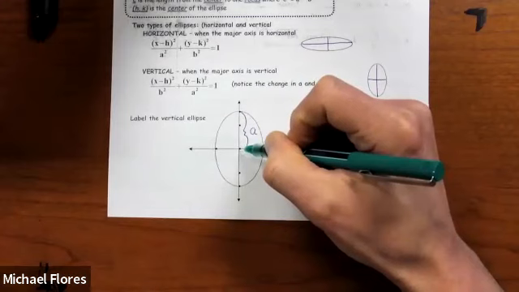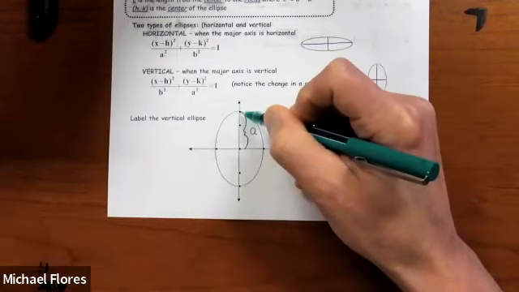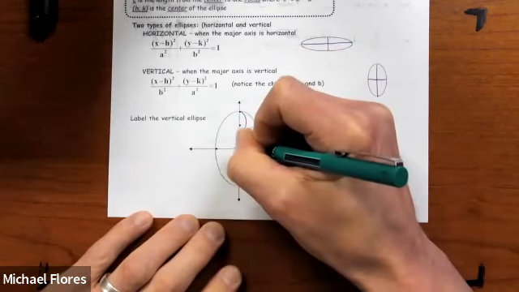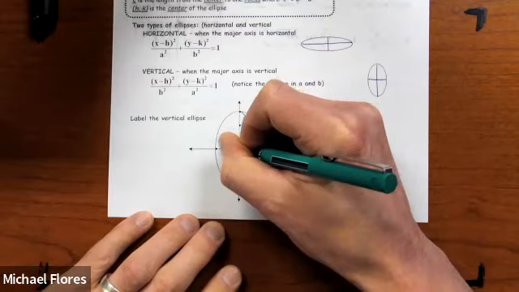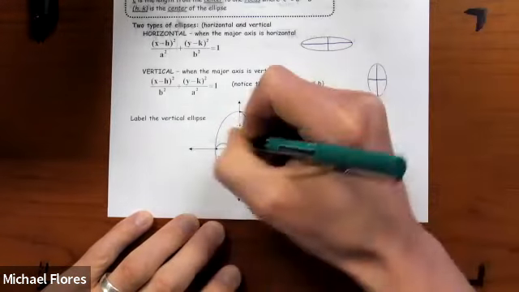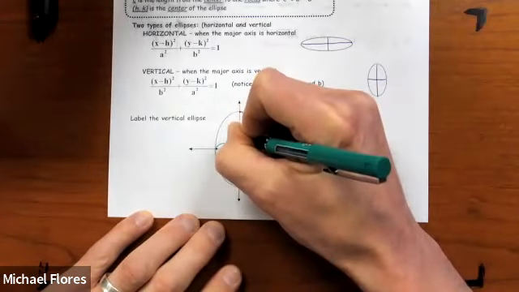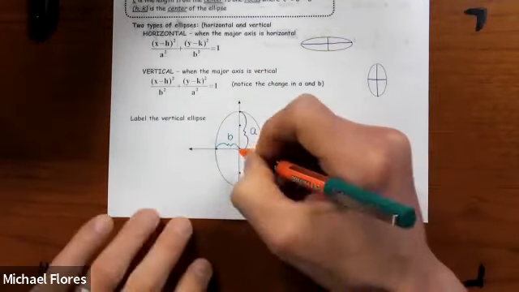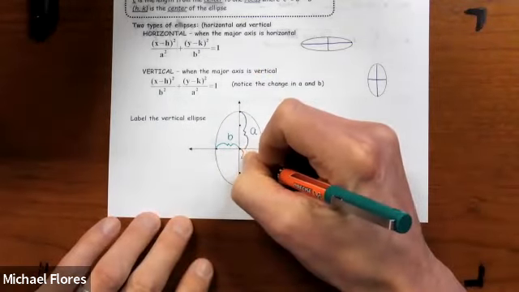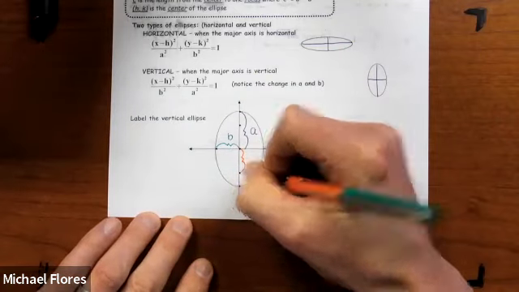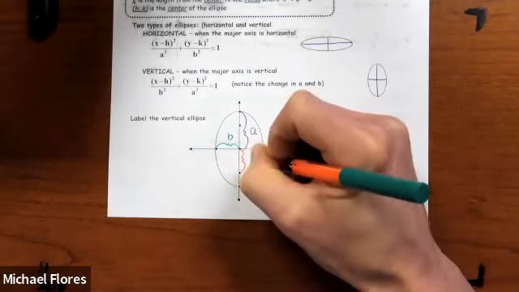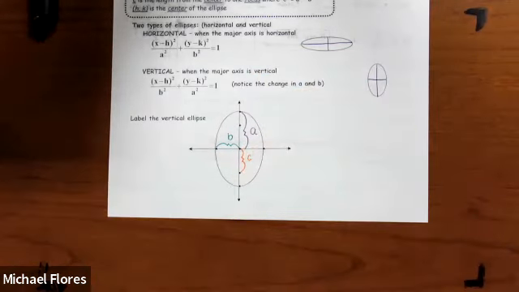So from center to the end of the ellipse on the major axis, that is A. From the center to the end of the ellipse on the minor axis, that is B. And then from the center to that point that doesn't quite reach the end of the ellipse on the major axis, that is point C. That is the foci.